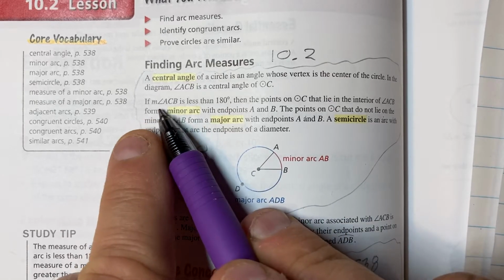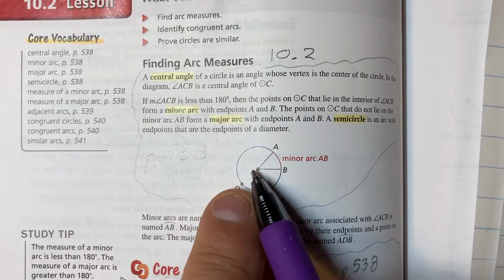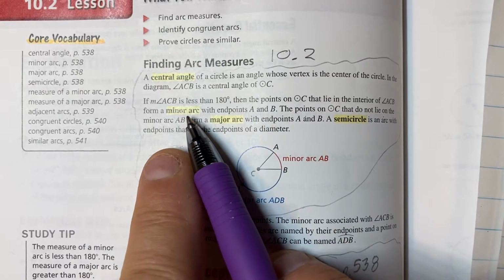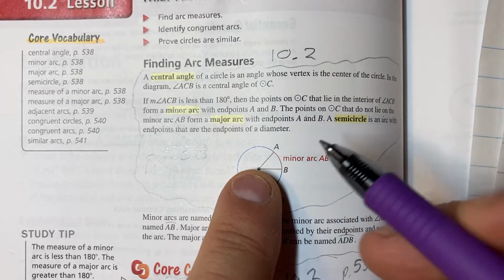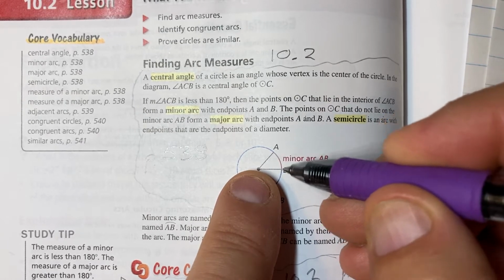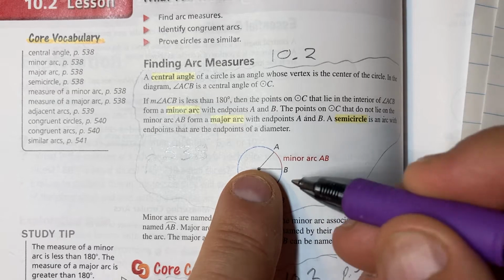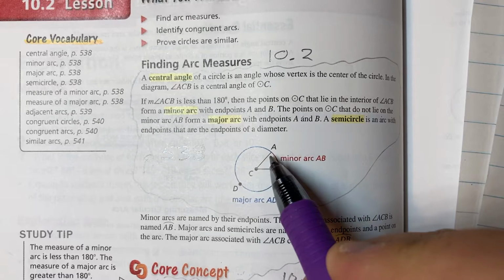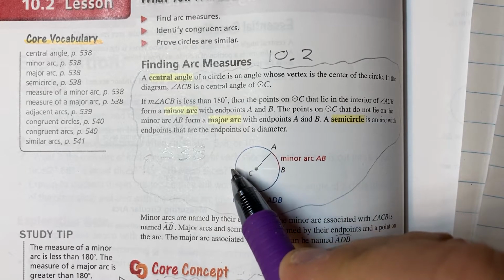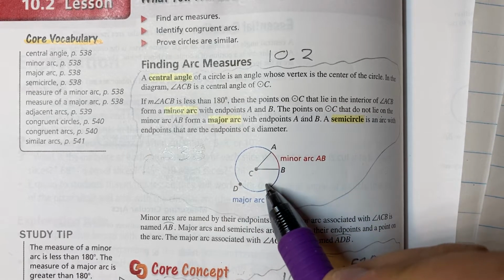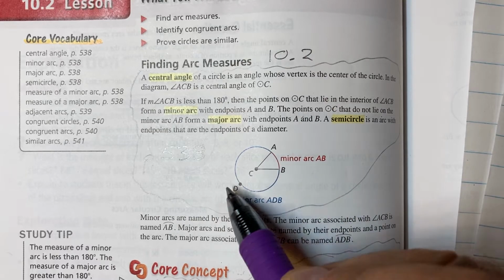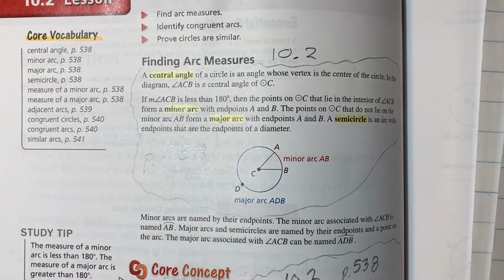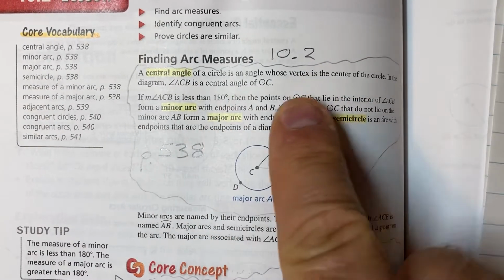If the measure of angle ACB is less than 180 degrees, then that forms a minor arc with the endpoints at A and B. So this right here is a minor arc. It's less than 180 degrees. If it's exactly 180 degrees, then it's called a semicircle. If it's more than 180, say from A all the way around through D and back to B, arc ADB, that would be a major arc because it's more than 180 degrees. Put this stuff in your notebook.